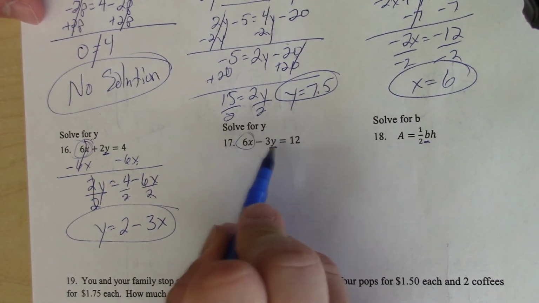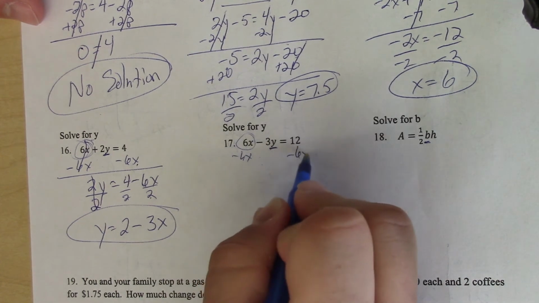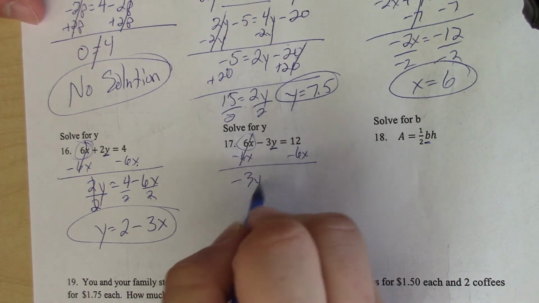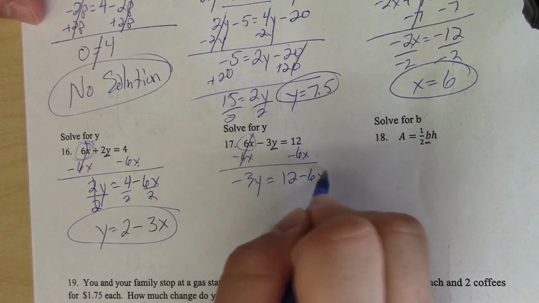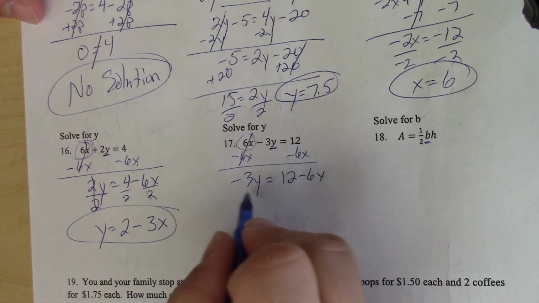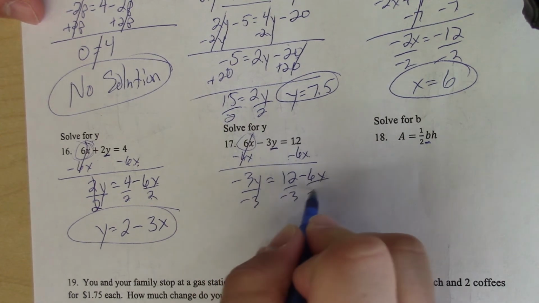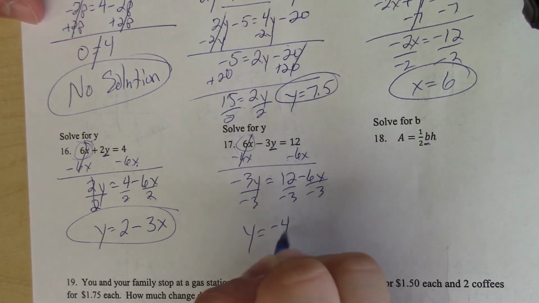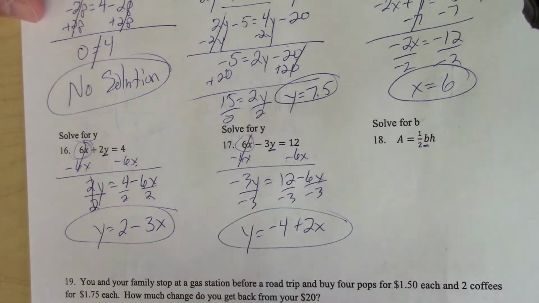Same steps here. To solve this for y, I would minus 6x first. Those cancel. Negative 3y equals 12 minus 6x. Again, I can't combine them, so I just write it as I see it, 12 minus 6x. And then divide by negative 3. Y equals negative 4 plus 2x.